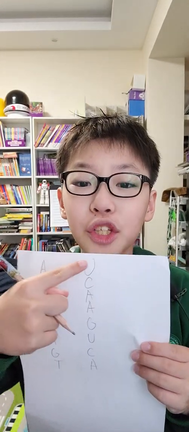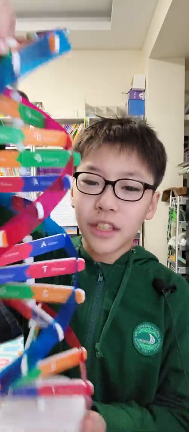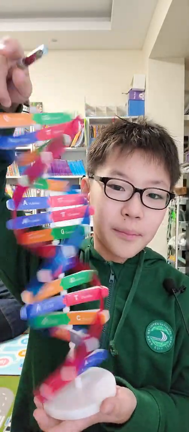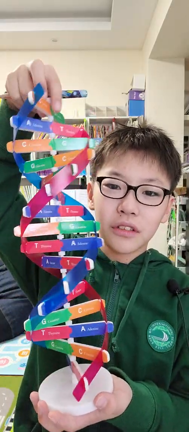Now, why U's instead of T's? Remember, this DNA strand was actually asking for RNA. So you have to replace T with U. Got it? And this is how the basics of DNA biology actually work. This is how DNA actually works in loads of different ways.